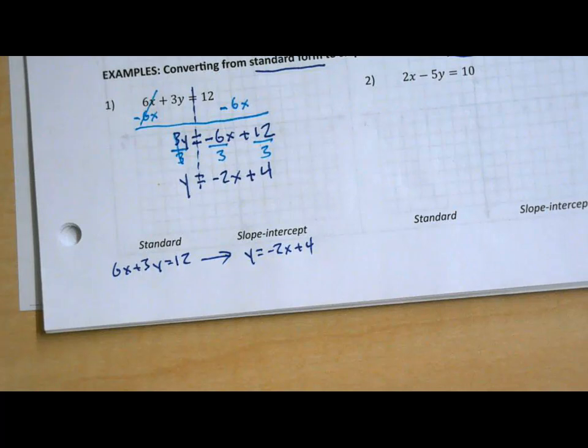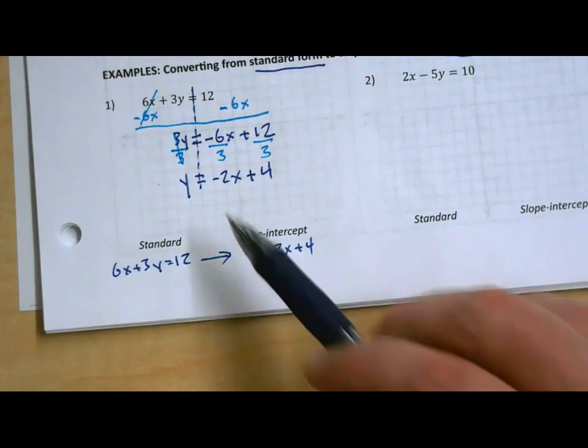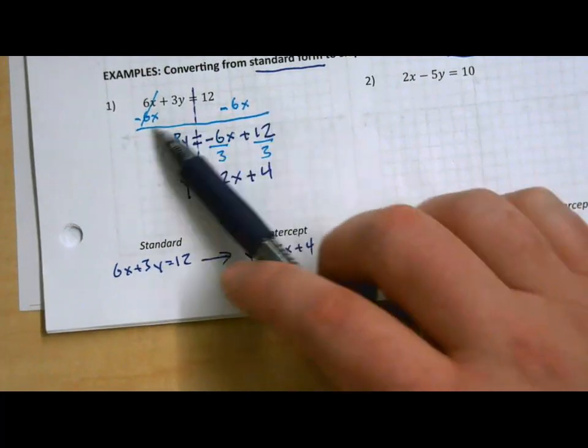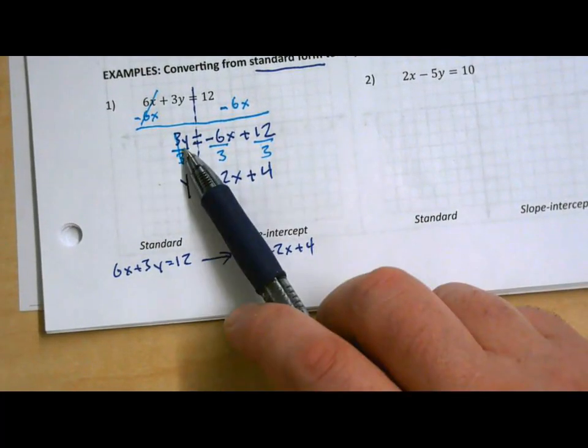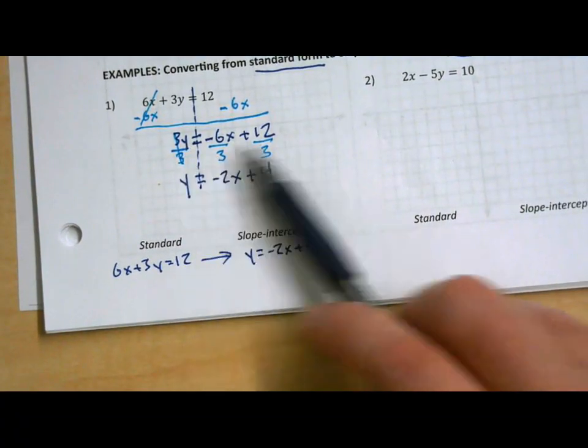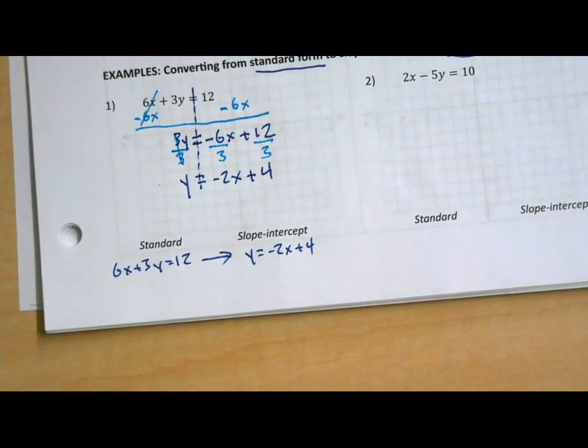What do you think? Just a couple steps of algebra. So the whole goal is to get the y by itself. We started by getting rid of the 6x, did minus 6x on both sides. We almost had y by itself. To get rid of that 3 that was multiplying, we divided everything by 3, and that got us our equation.